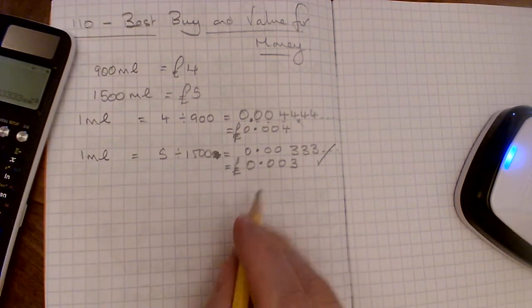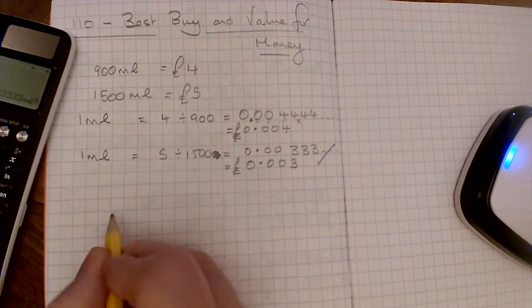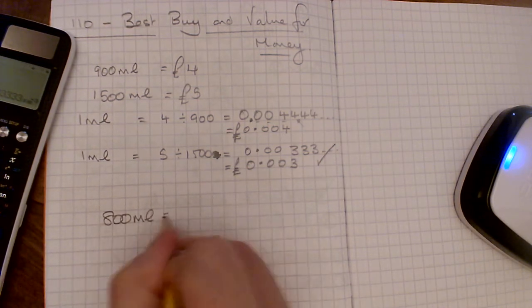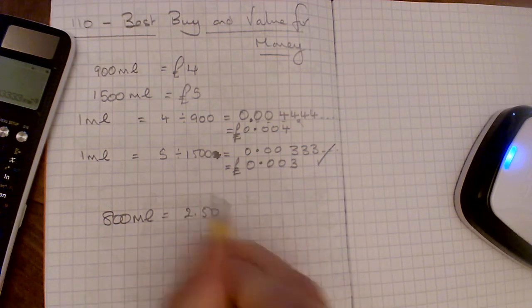Next one I've got is 800 milliliters. Let's try again. 800 milliliters is equal to £2.50.